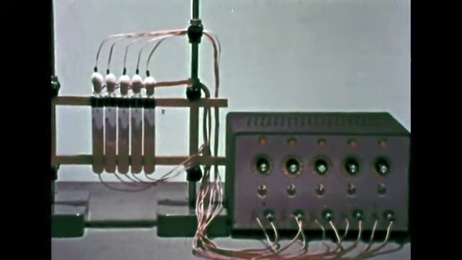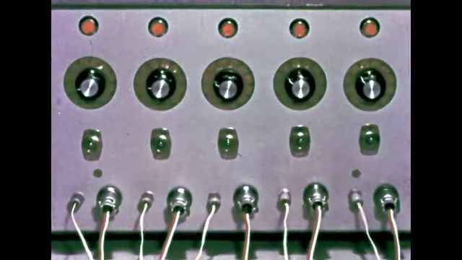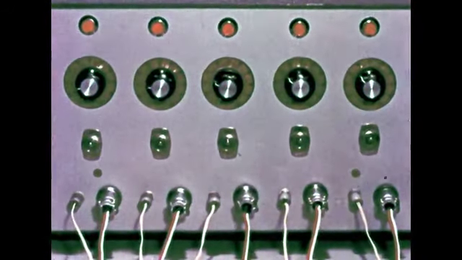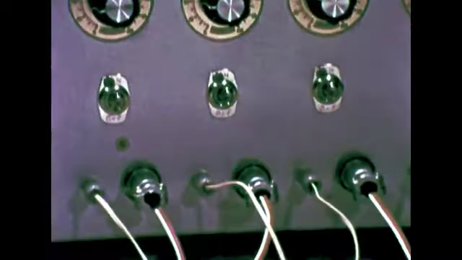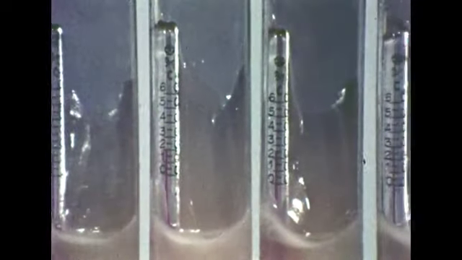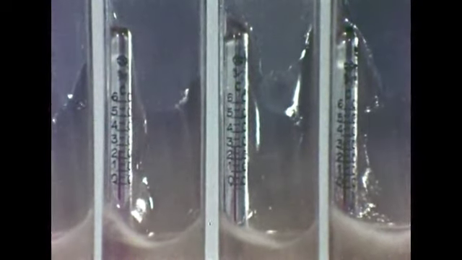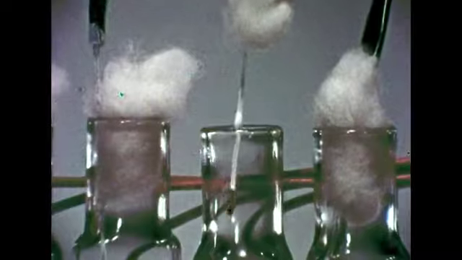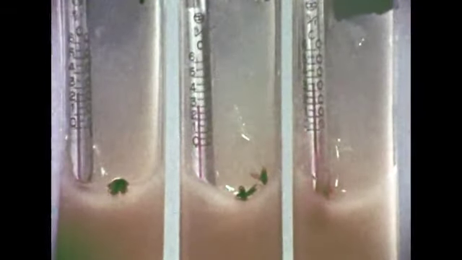Now let's experiment with controlled breeding. This is a temperature control apparatus. Each of the knobs is set for a different temperature and connected to a breeding tube. Each centigrade thermometer shows a different temperature which remains constant. Now, male and female flies are placed in each breeding tube. Which temperature do you suppose will provide the best environment for the flies?